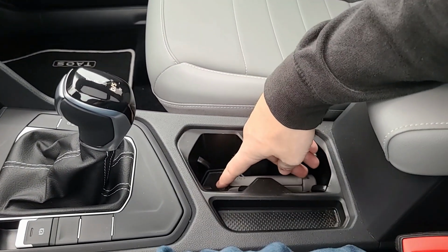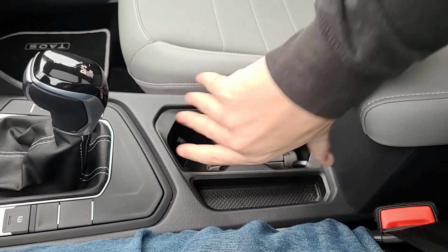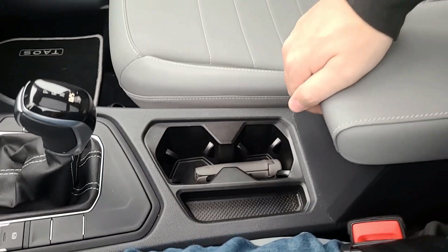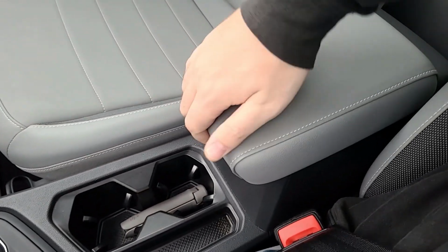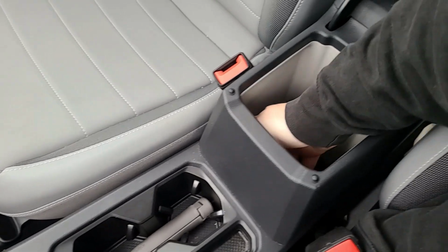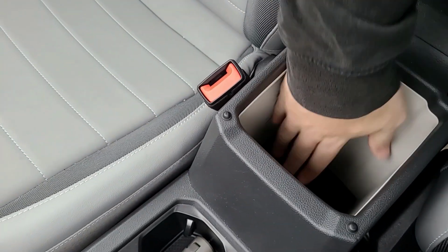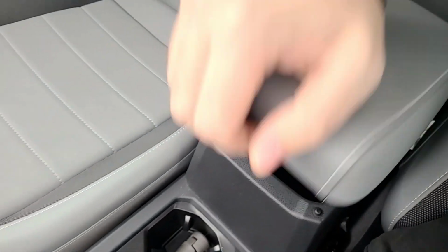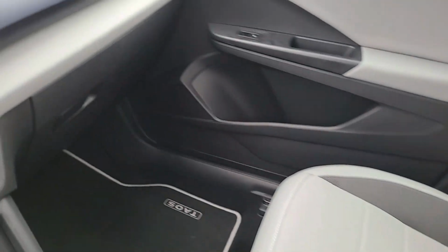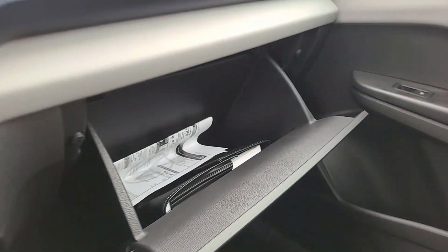You got 2 cup holders, a little spot for some coins, pens, maybe a phone sideways. You have the armrest. It's pretty deep. It's got a little indentation spot so something can kind of slide in. Moving to the passenger side, you have a glove box. It's pretty deep.